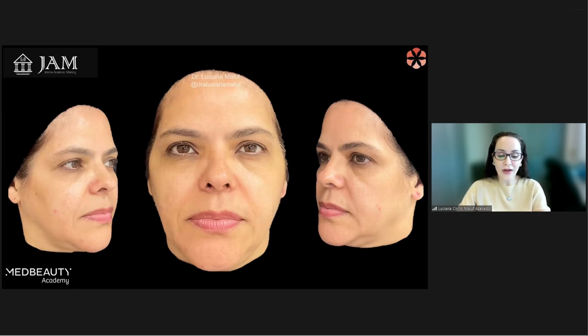At the upper face, notice the difference in the temple area. The right side is deeper than the left one, as we can see here, which are the fat pads supporting the eye area and some ligaments, some folds.